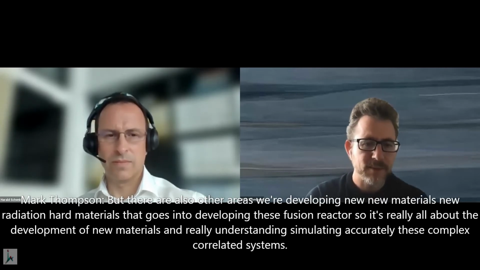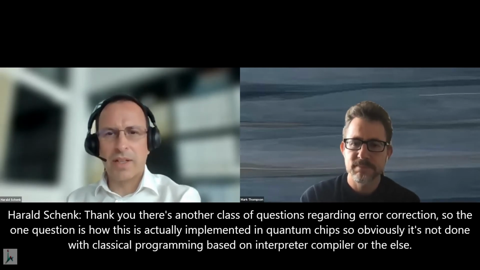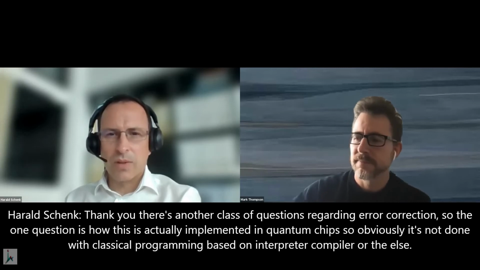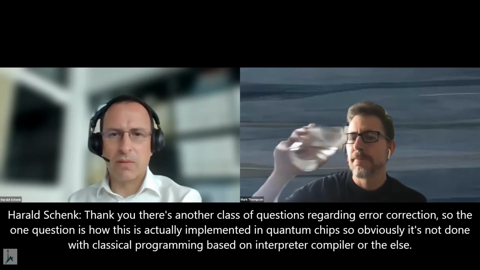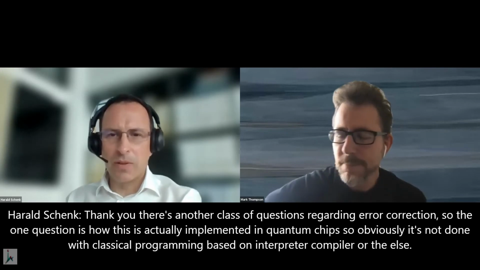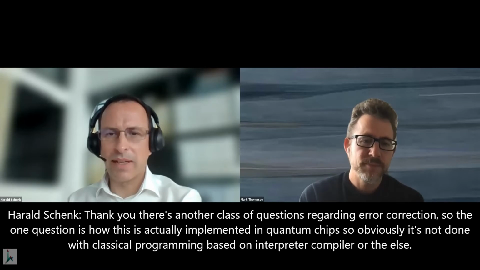Okay, thank you. There's another class of questions regarding error correction. One question is how this is actually implemented in quantum chips. Obviously it's not done with classical programming based on an interpreter, compiler, or the like.